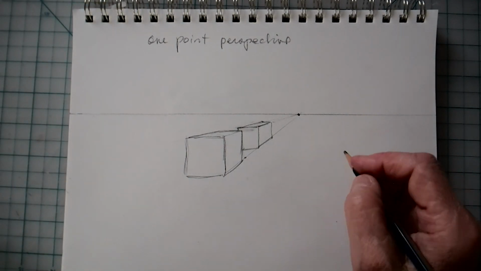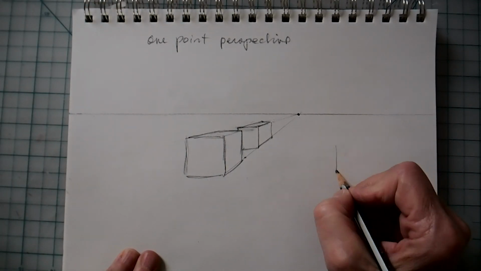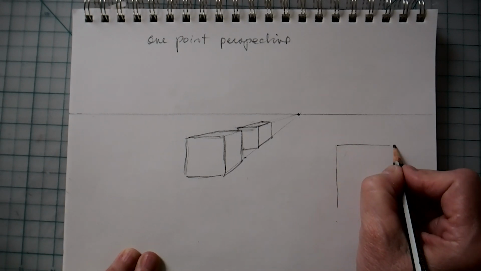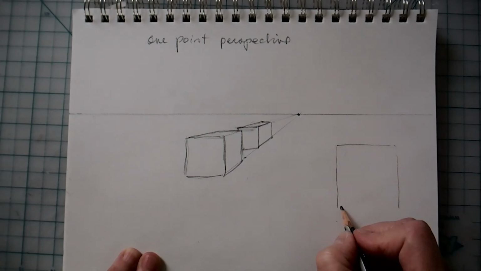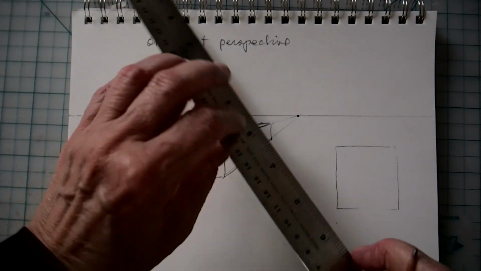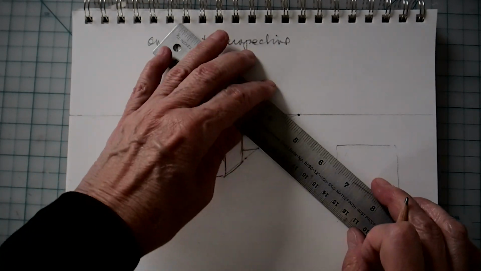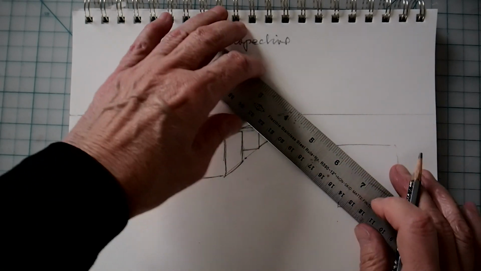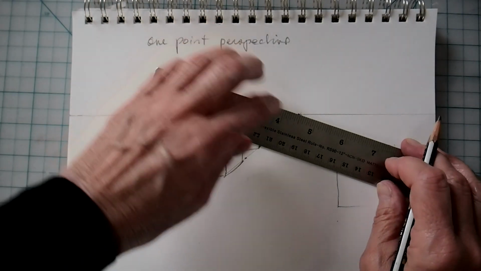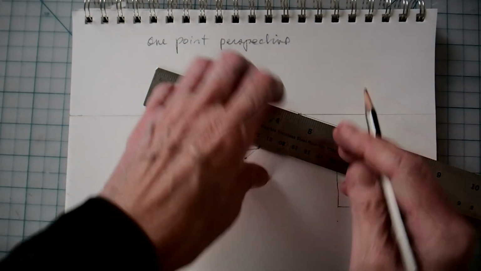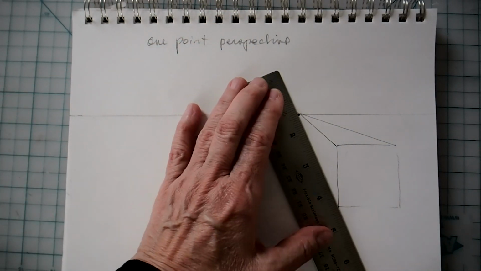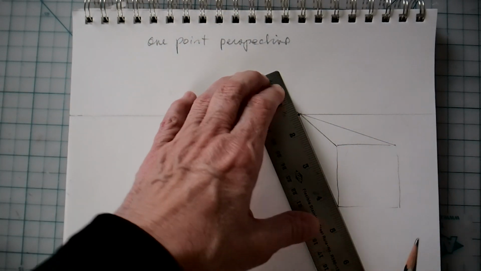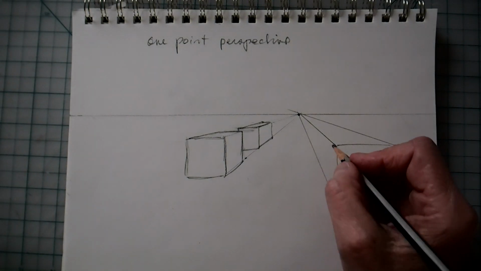So now I want to put a building on the other side, which will be a little bit like putting it on the other side of the street. And because it's closer, I'm making it bigger. Or I want it to look like it's closer, so I'm making it bigger. Following with the vanishing point, drawing along from those points. Coming along, okay? Now, how big is this going to be?